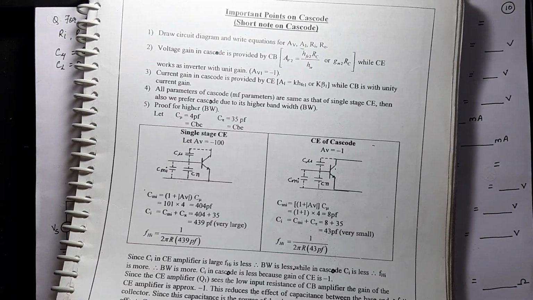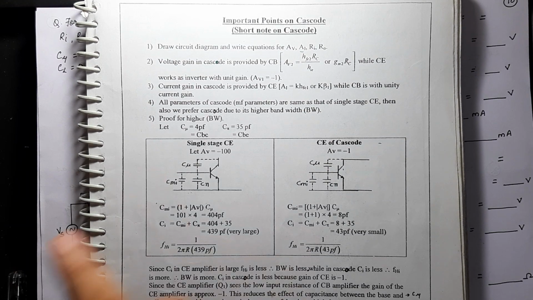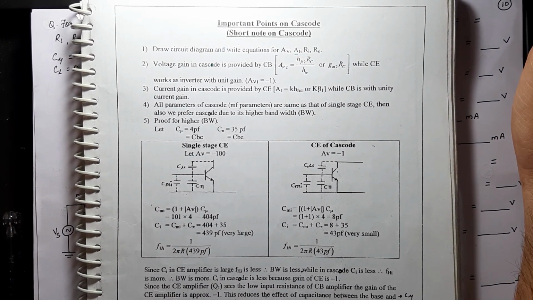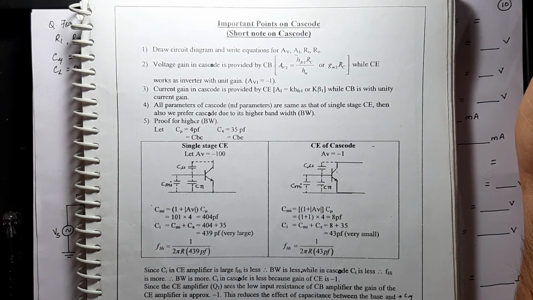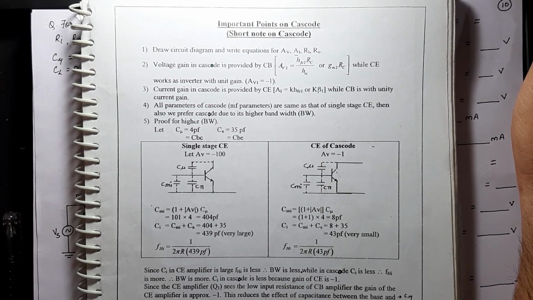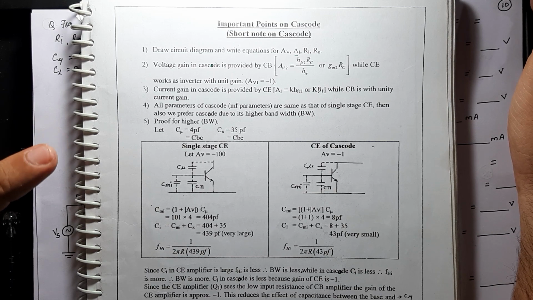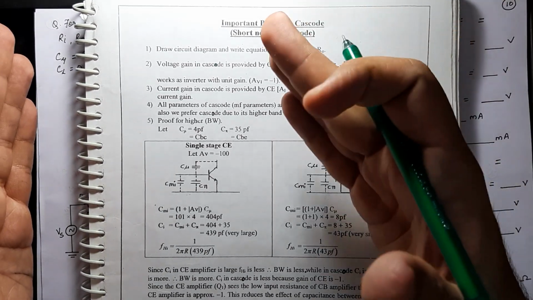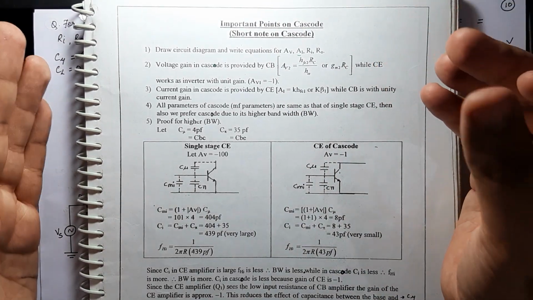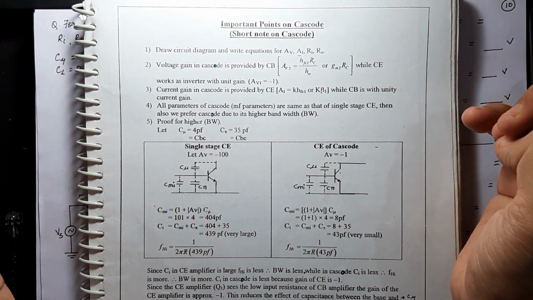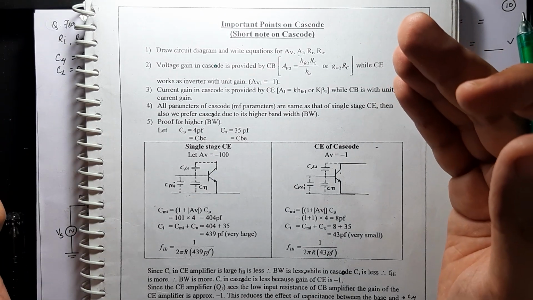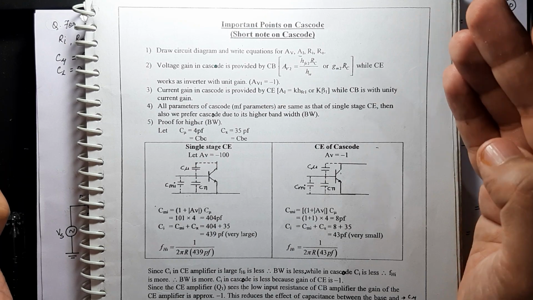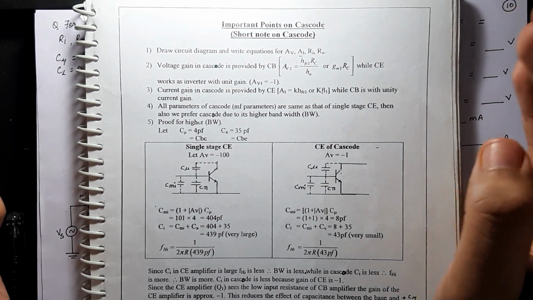Now, voltage gain in Cascode is provided by CB actually, because as you would remember from the previous lecture, in Cascode configuration you have a two transistor configuration. The one on the left hand side is common emitter configuration, the one on the right is common base configuration. The gain of common emitter configuration was -1, whereas the gain of common base configuration was gm into RC or gm into Zo, whatever the last component in the output section was.